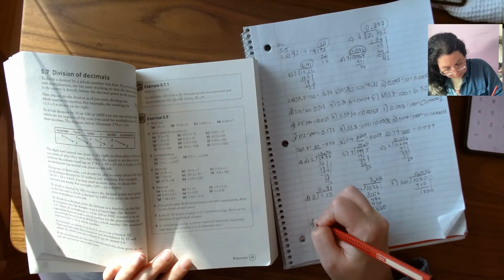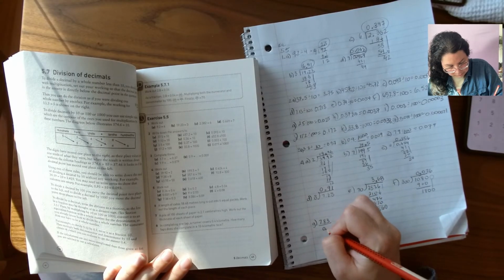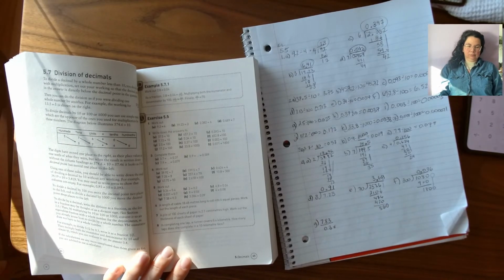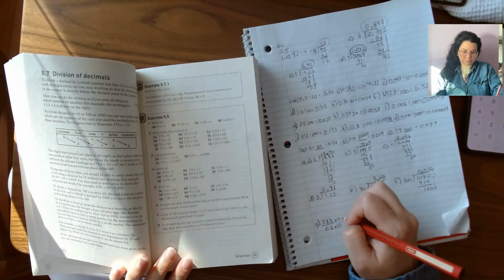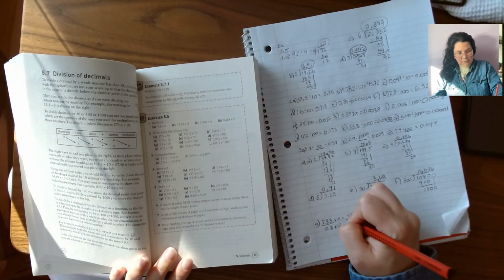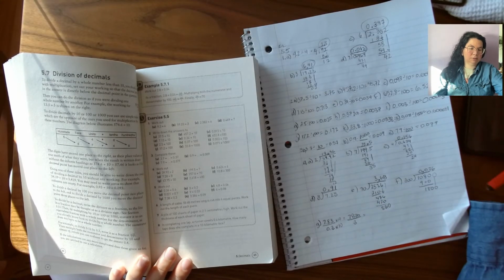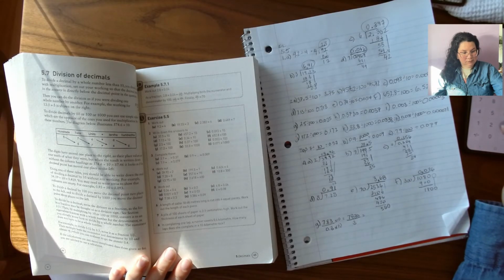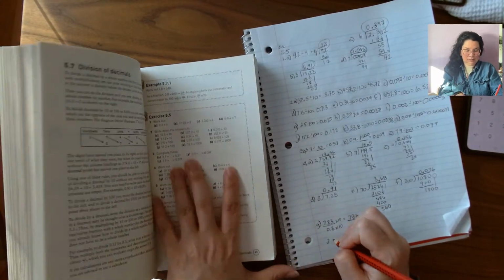Okay, let's do G, which is 7.83 over 0.3. So if I times that by 10 times 10, which would equal 7,830 divided by 3, which equals, I'm just going to do the calculator because I don't want to do long division right now. 30 divided by 3 is 2,000. So G is 2,610.